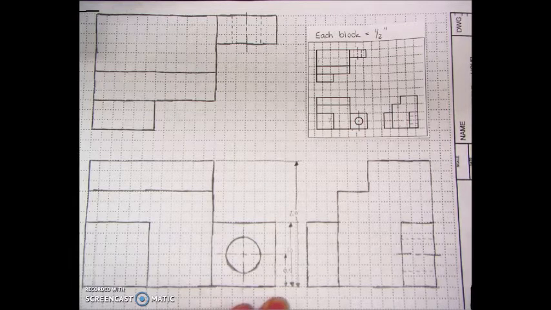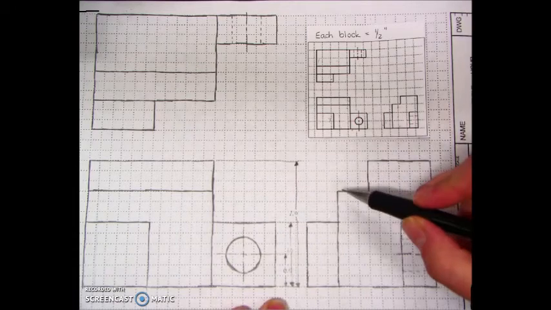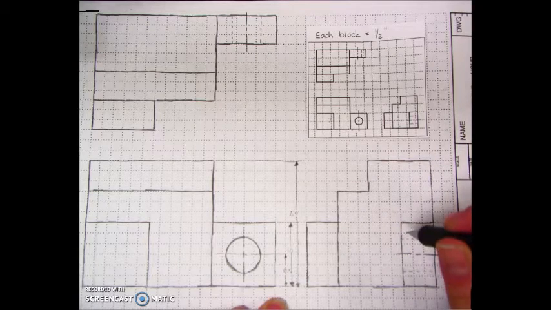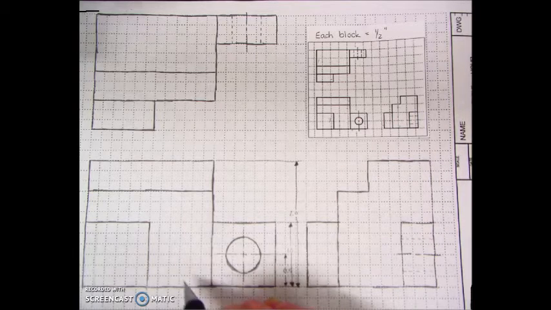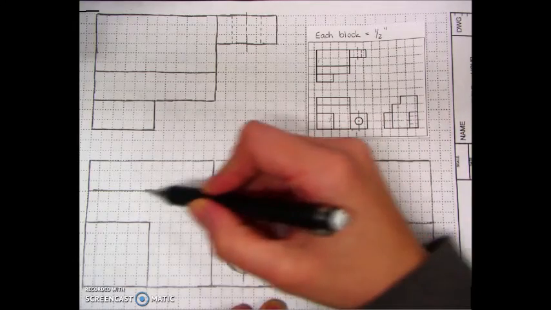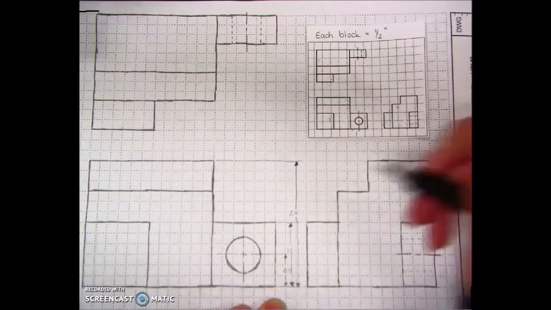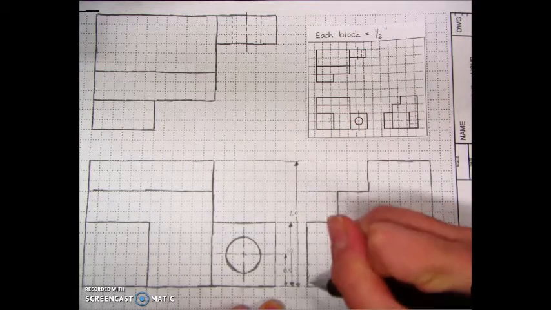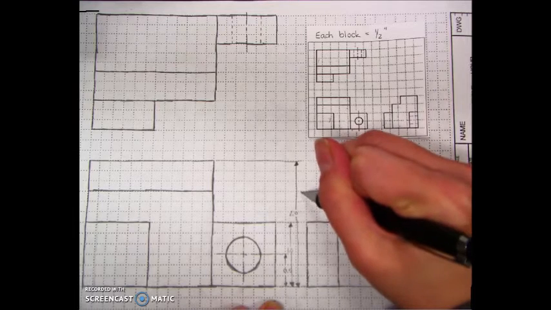Now, one other feature that's not dimensioned on this view, but is important to notice, is this step right here. I'm going to put that dimension on this right-hand drawing rather than the left-hand drawing, because this right-hand drawing is the one that shows that it's a step, whereas on the left-hand drawing I just see it as a straight line. So I'm going to have an extension line come out here and put that measurement in here.